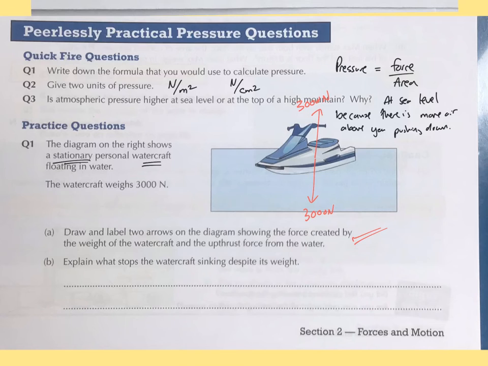So this is to do with the fact that there is water pressure pushing on the object, where the water is all around and pushing in all directions. So there's obviously more water underneath and pushing up, which creates the upthrust, and that causes it to float. So to phrase that, we can just put the water pressure creates upthrust to counteract the weight.